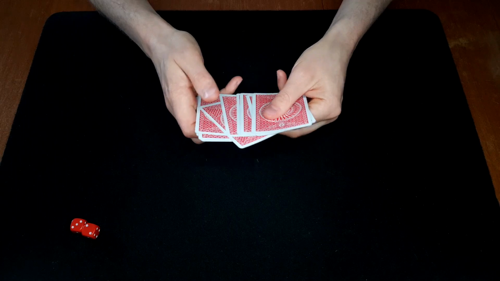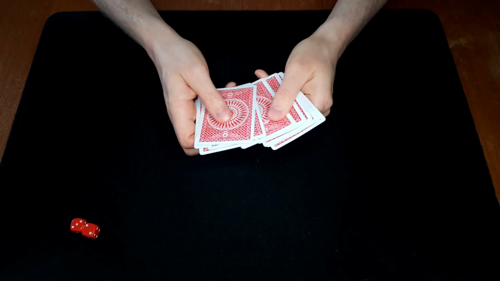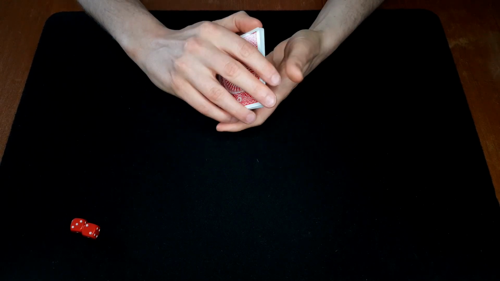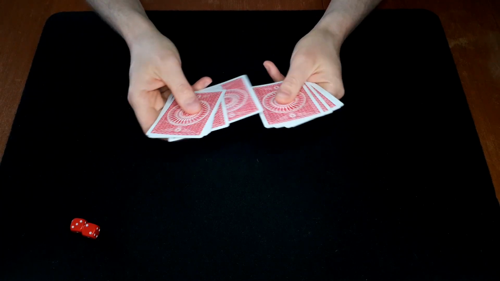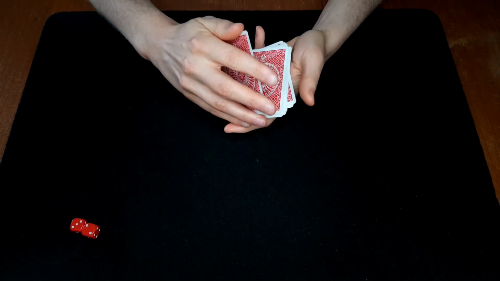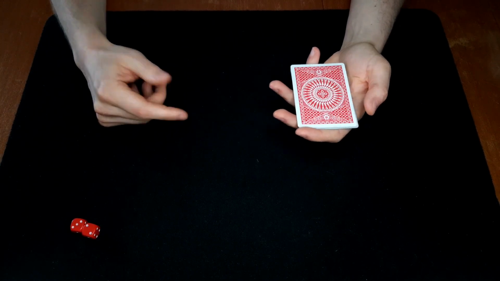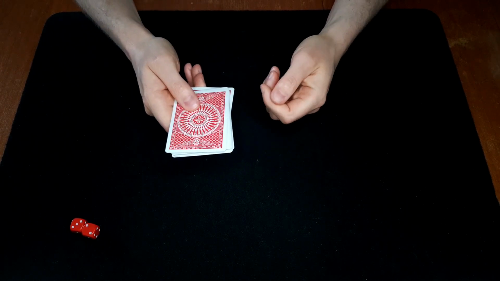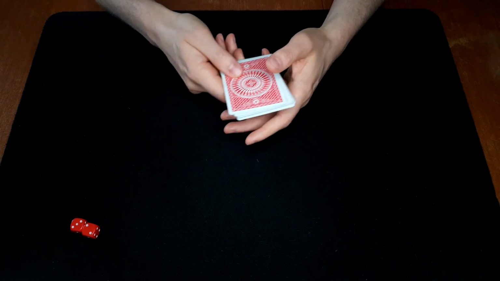So I've taken out a couple of cards. I'm just going to mix them up just like this so that no one knows the order of these cards. In a moment I'm going to ask you to think of a number, any number between 1 and 10. And then I want you to transfer that number from the top to the bottom of the cards. So let's say you think of the number 3, then you transfer 1, 2, 3 cards, just like that. Okay? Do you understand? Very good.